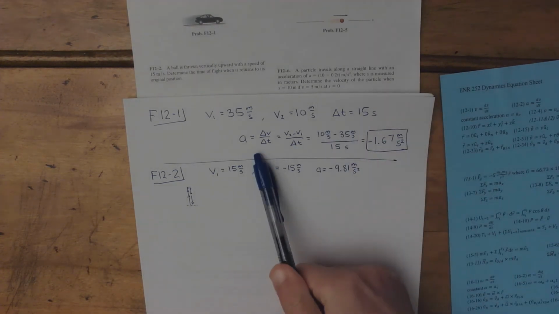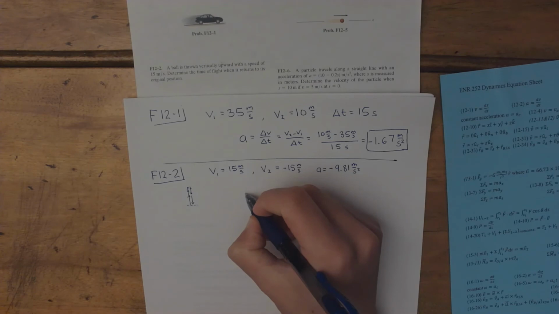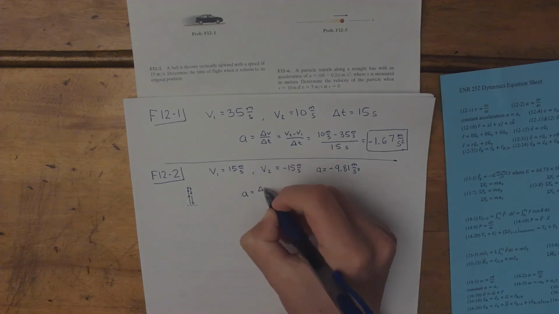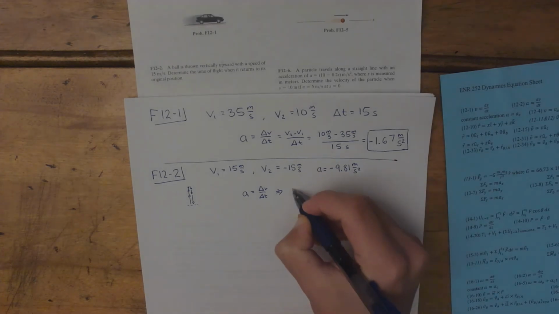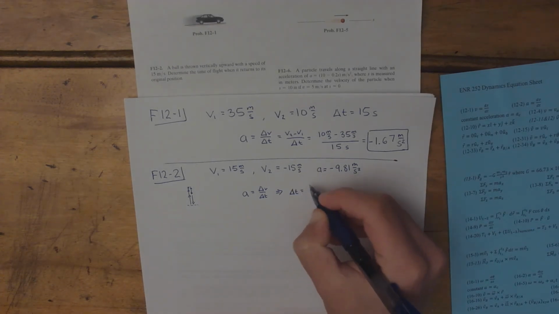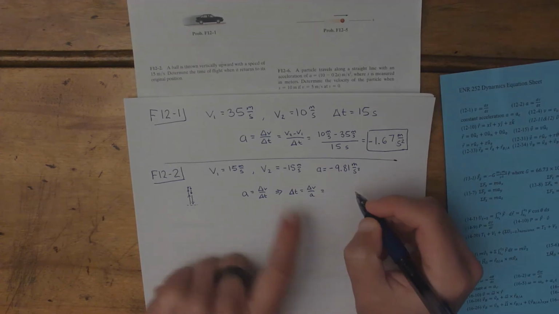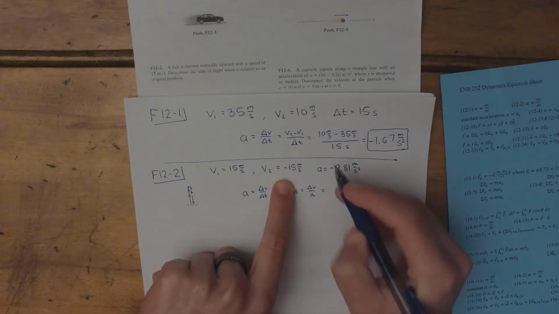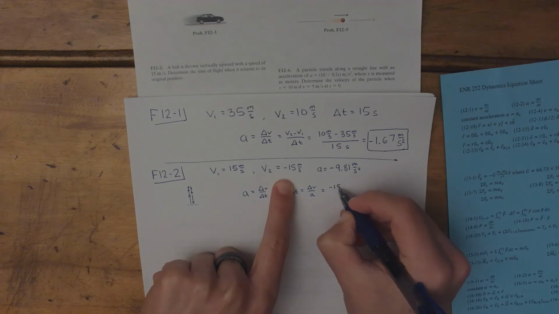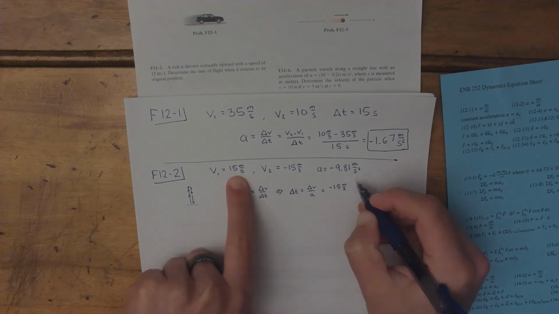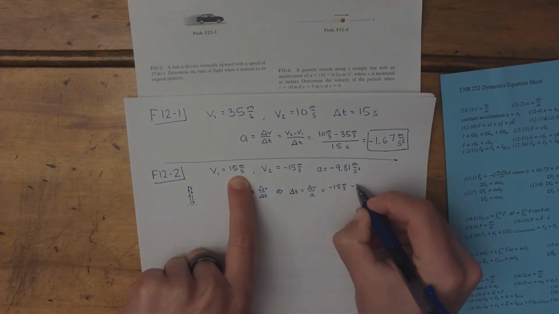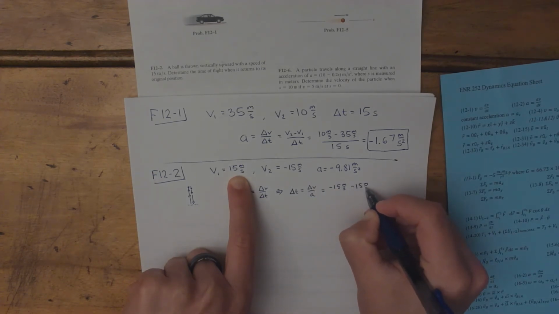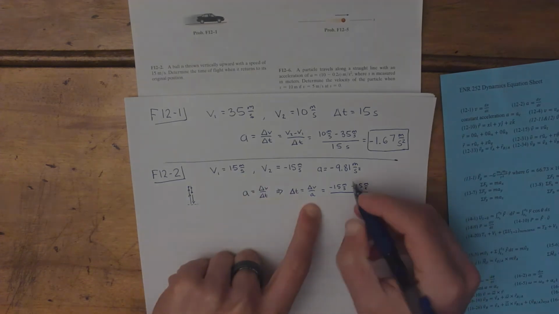We're going to use the same equation that we used for fundamental problem 1. The acceleration is equal to the change in velocity divided by the change in time, but now we are solving for the change in time, so the change in time is equal to the change in velocity divided by the acceleration. The change in velocity is v2 minus v1, so that's minus 15 meters per second, and then you subtract v1. v2 is already negative, and then you subtract positive v1. And divide by the acceleration.